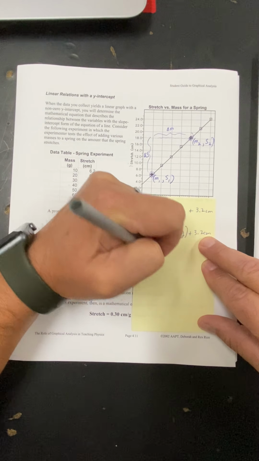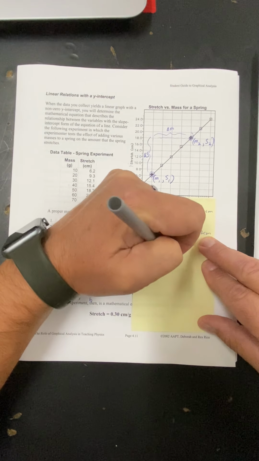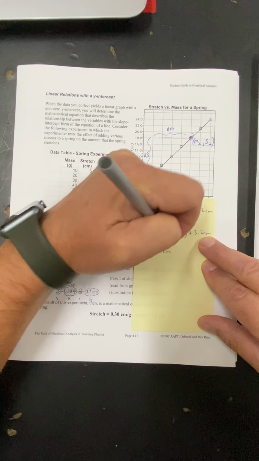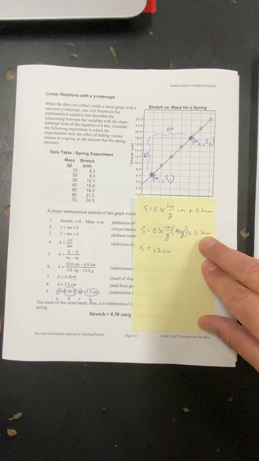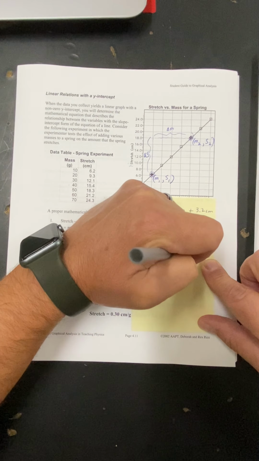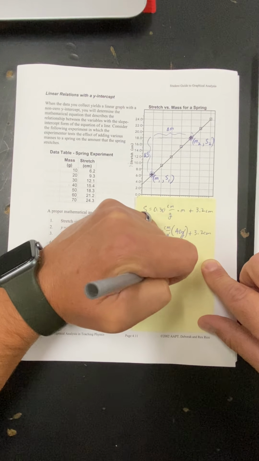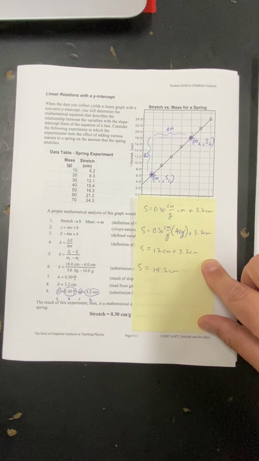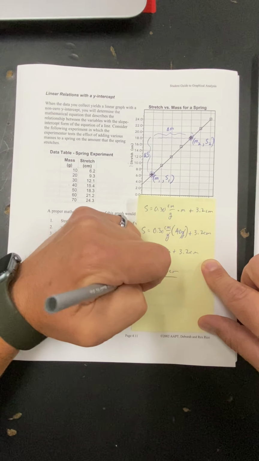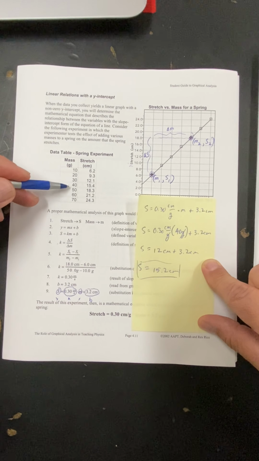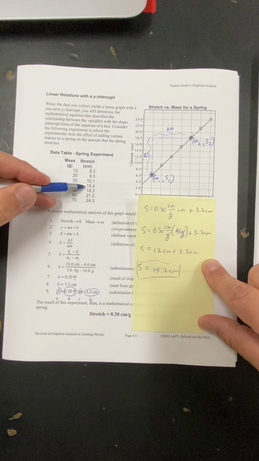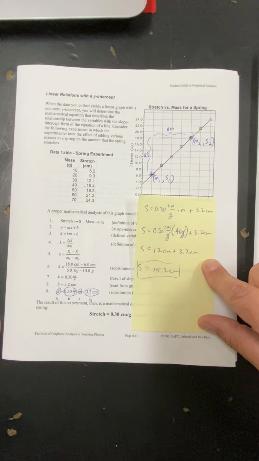So S equals 12 centimeters. Look what happened to the grams. See why you have to include your units? Plus another 3.2 centimeters gives us 15.2 centimeters. So if we did a good job, this should be the stretch. Pretty darn close. It's a great check for yourself.